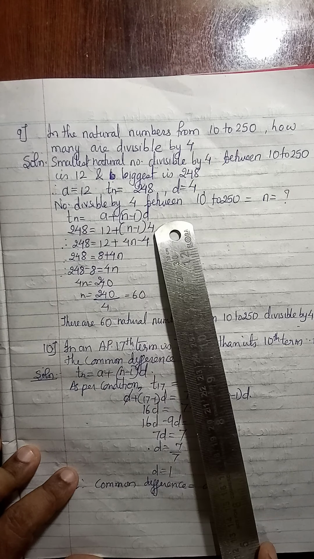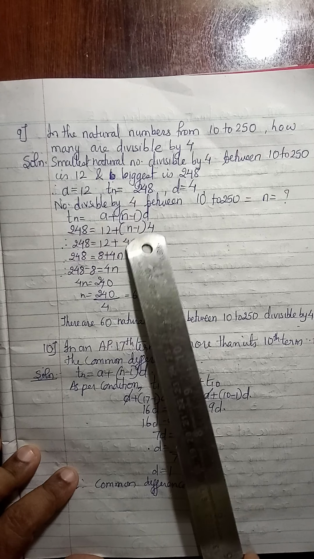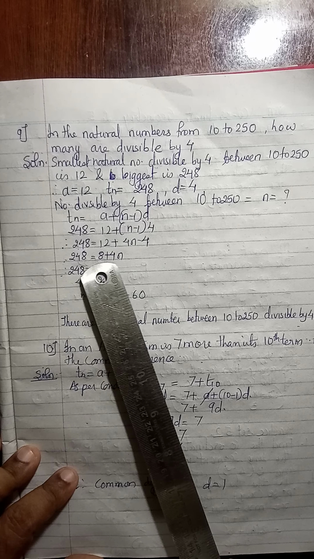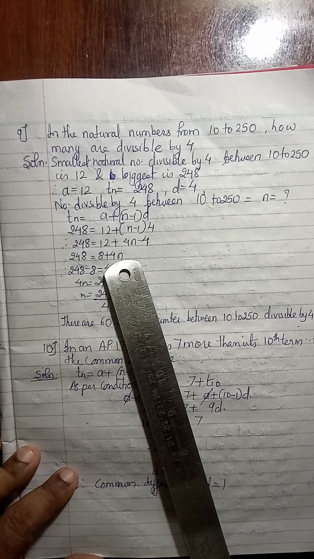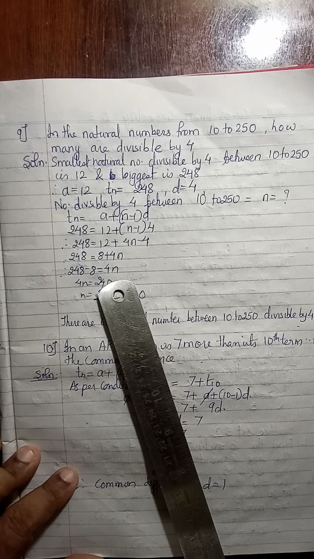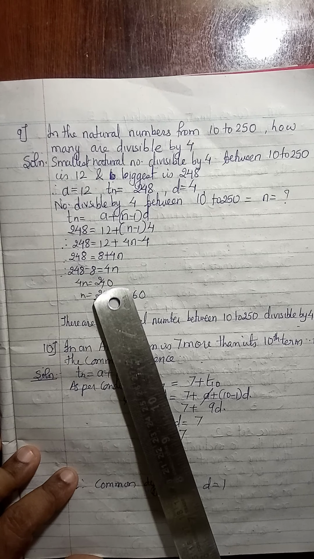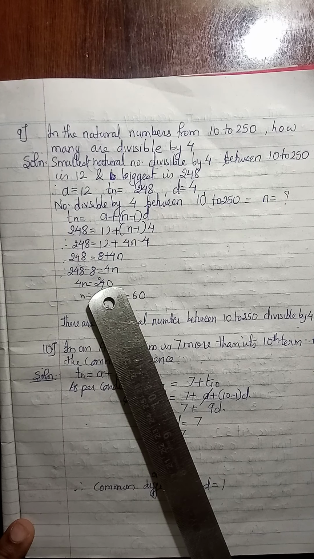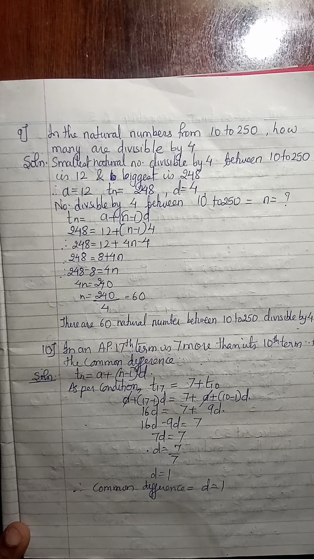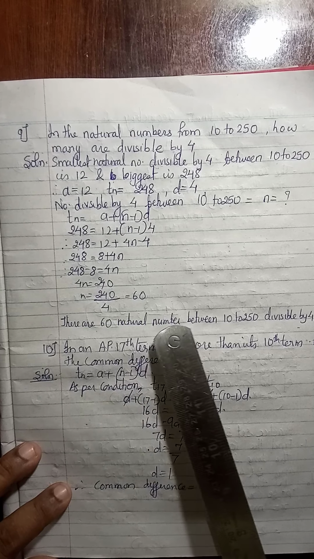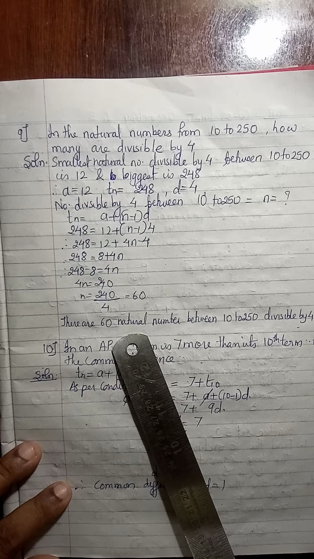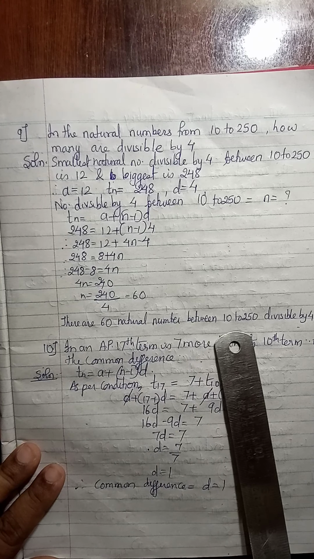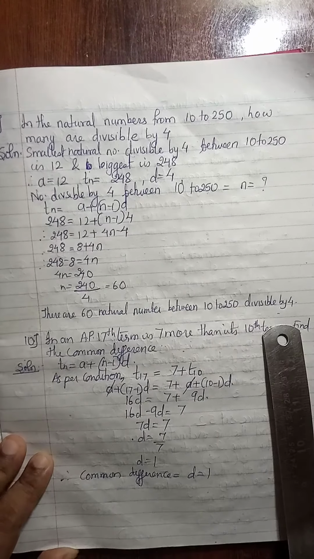So 248 equals 8 plus 4n. 248 minus 8 equals 4n. 240 equals 4n. Therefore n equals 240 upon 4, and therefore n is 60. Therefore there are 60 natural numbers between 10 and 250 which are divisible by 4.